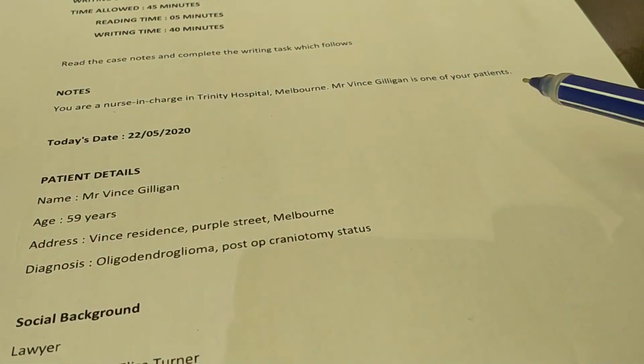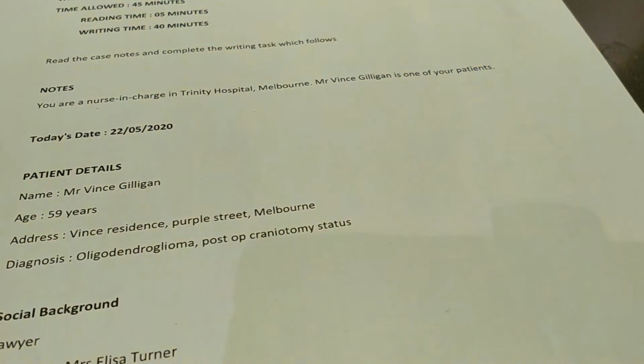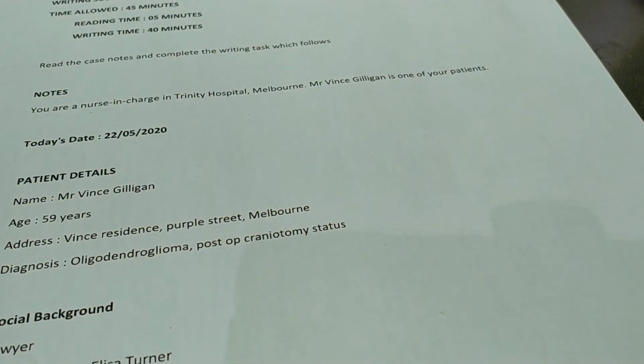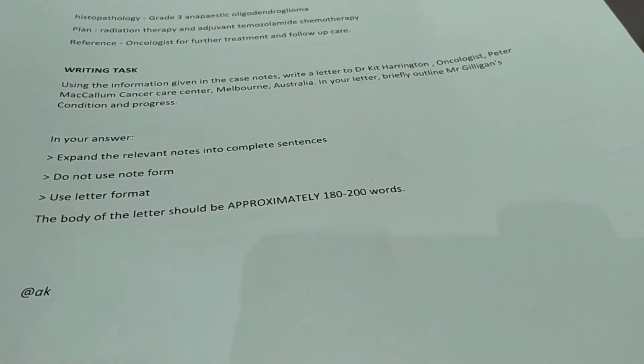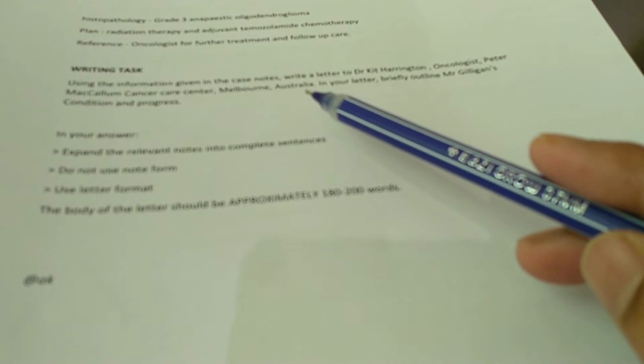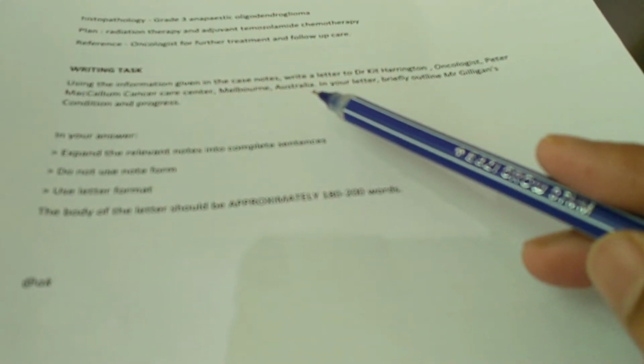Next we have to see to whom we are going to write. You should check the writing task. Using the information given in the case notes, write a letter to Dr. Kim Harrington, oncologist, with McCallum Cancer Care Center, Melbourne, Australia.